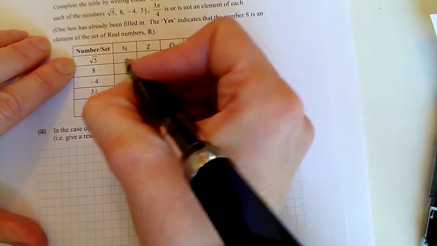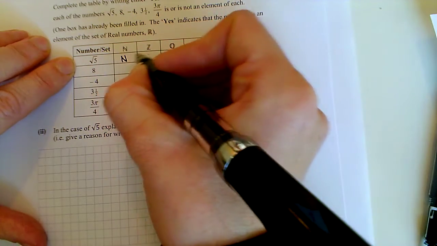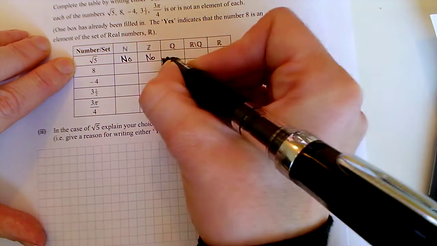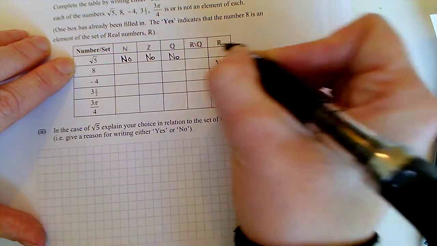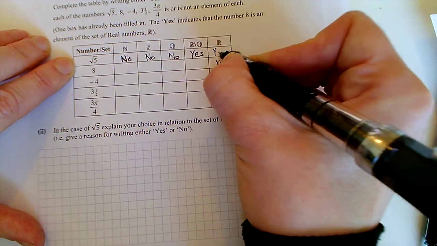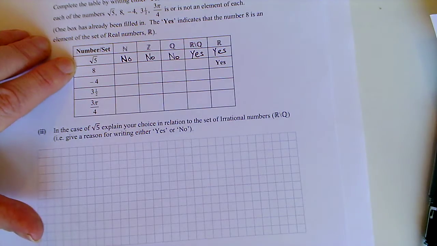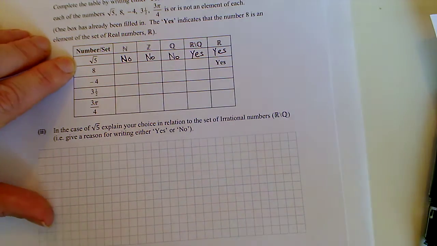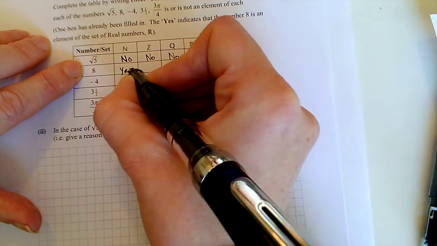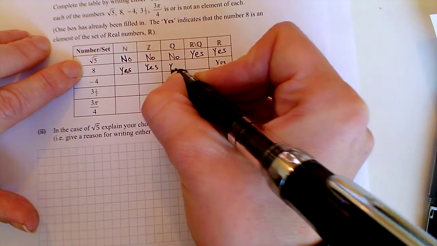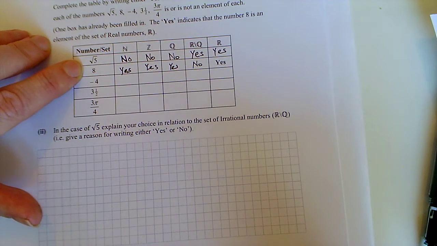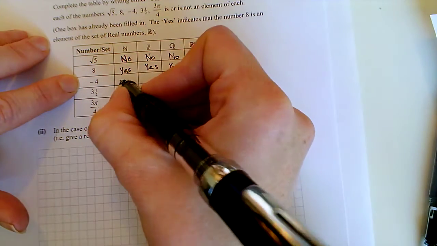So the square root of 5 is not a whole number of any kind. It can't be written as a fraction, so it is an irrational number, and it's also a real number, so it's going one step further. The real numbers are all of our numbers. 8 is a whole positive number, which means it can be written as a fraction, which means it's not irrational. -4.